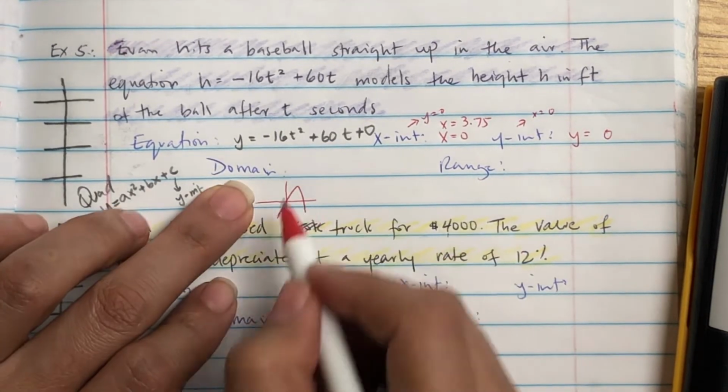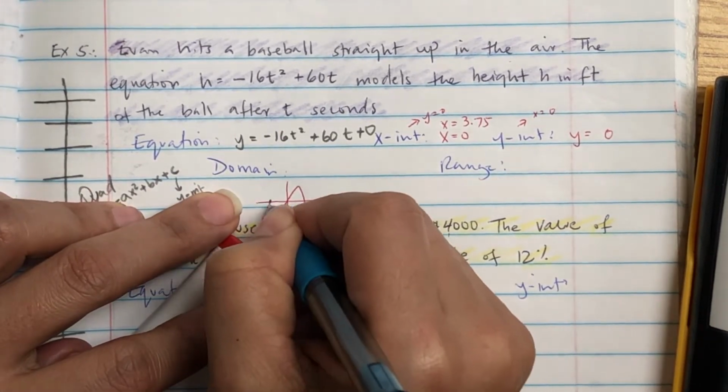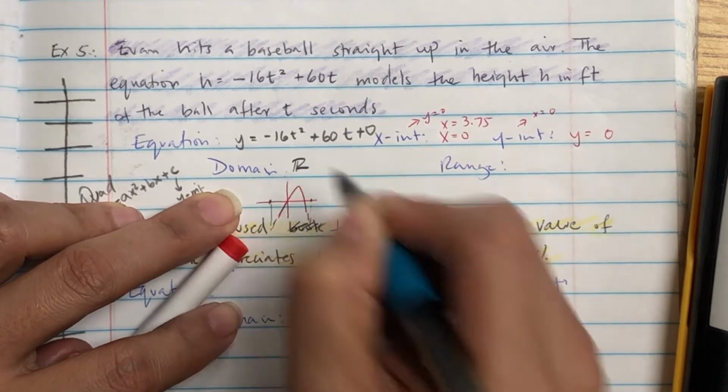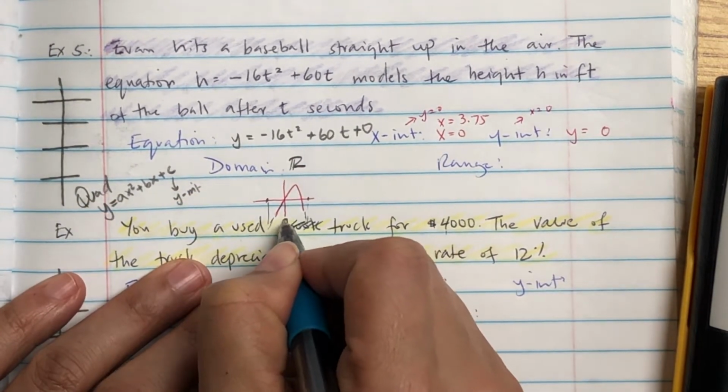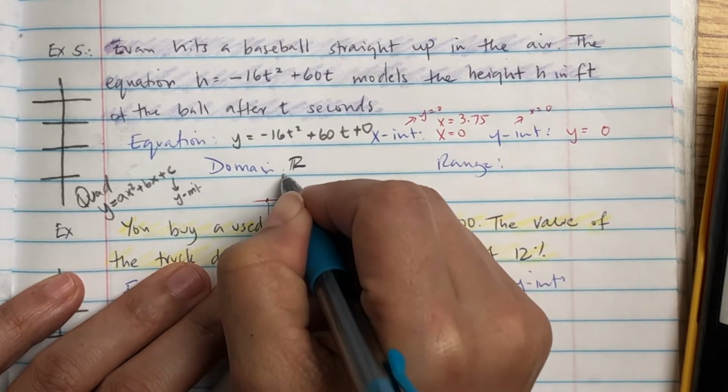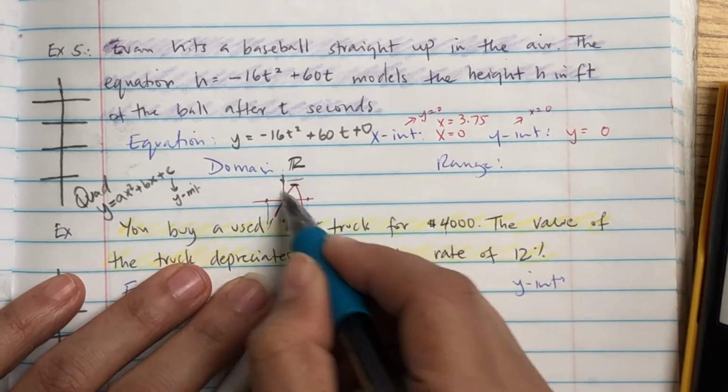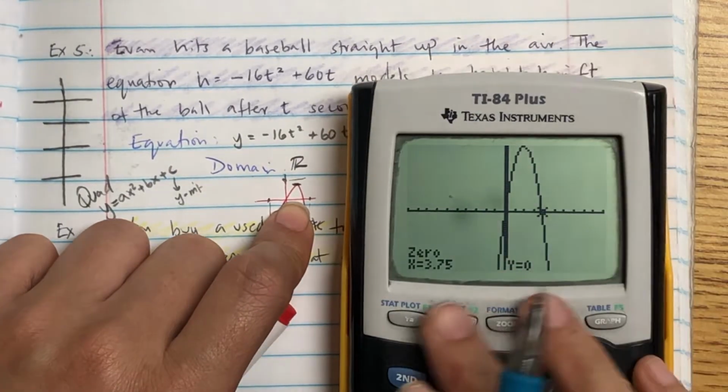All right, so this is what the sketch looks like. Domain is all my x values, right? So pick a point on the left, pick a point on the right, pass the graph. Is there a graph? Yes, all real numbers. Do the same thing for range on the bottom. Is there a graph? On the top, is there a graph up there? No, it stops at the maximum, which means I need to find the maximum.